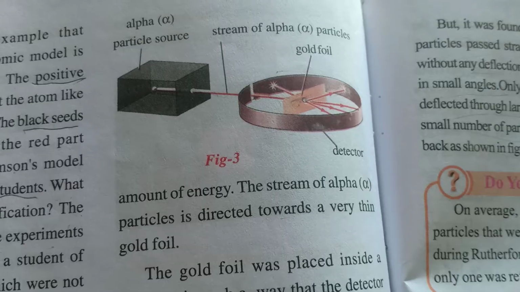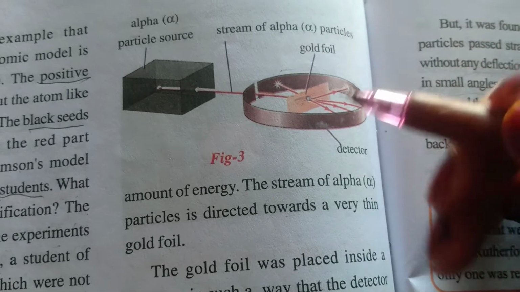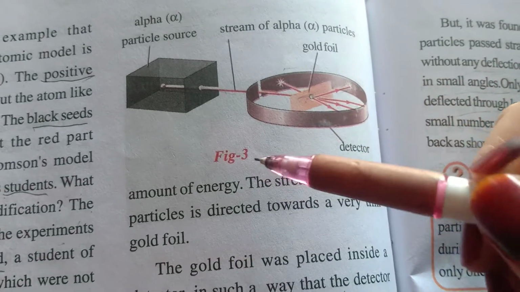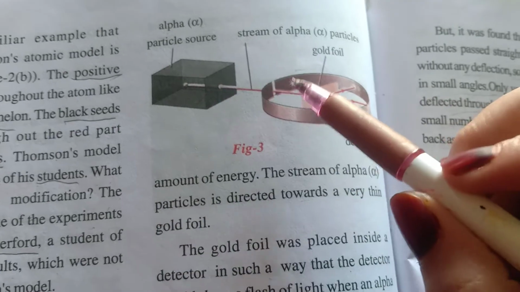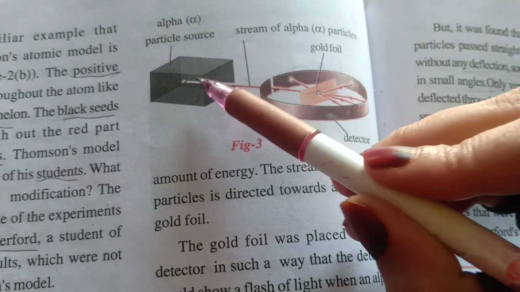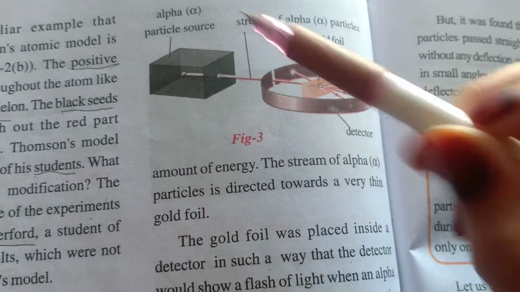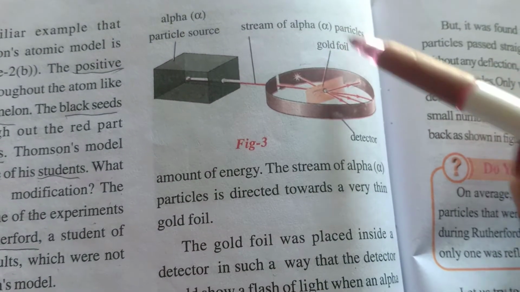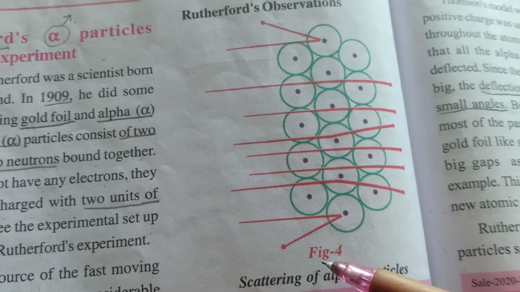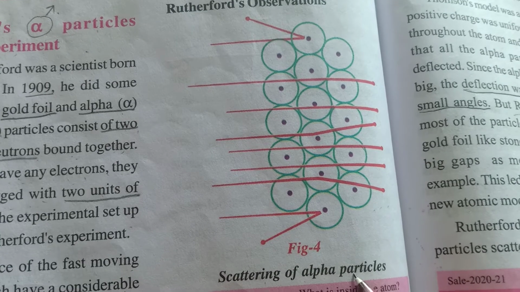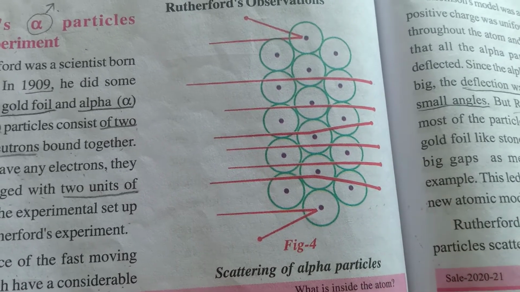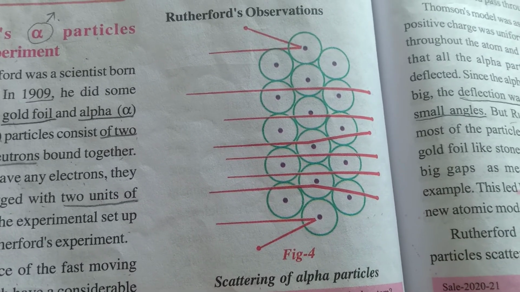So students, your homework today: in your textbook, page number 150, you have figure number 5, the alpha particle scattering experiment. You need to draw this diagram in your notes along with all the parts, and draw it neatly. And another diagram, so 2 diagrams you need to draw in your homework notes: figure number 4, the Rutherford observation, scattering of alpha particles. You need to draw both diagrams in your notes. Okay, thank you students.